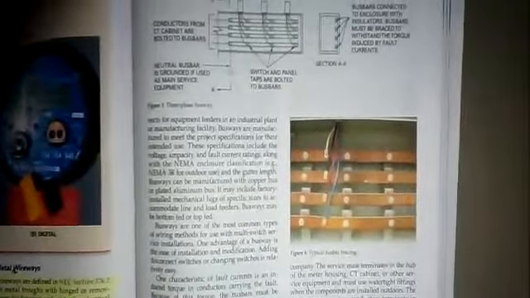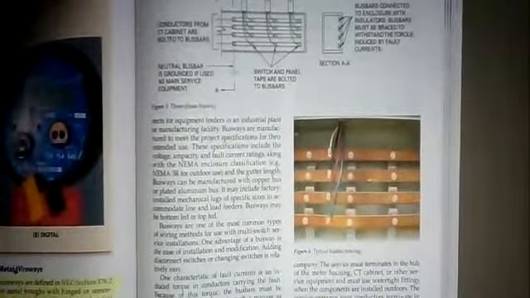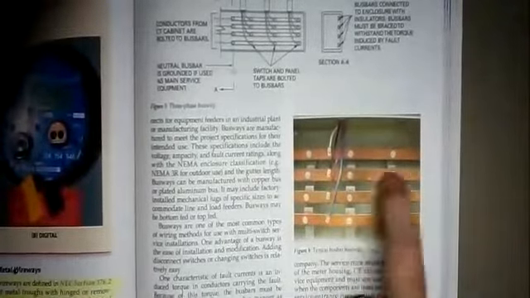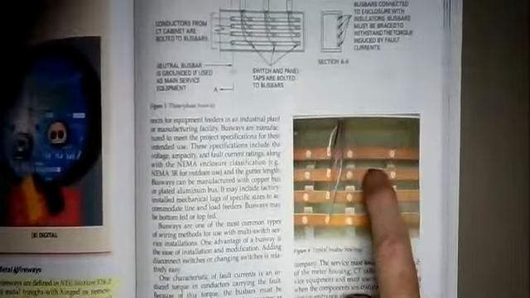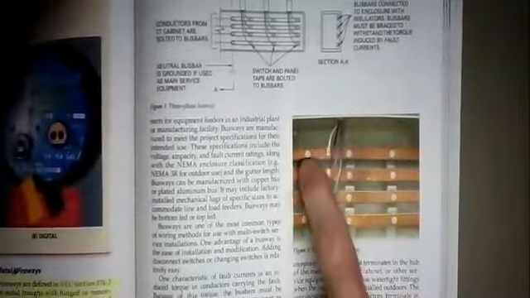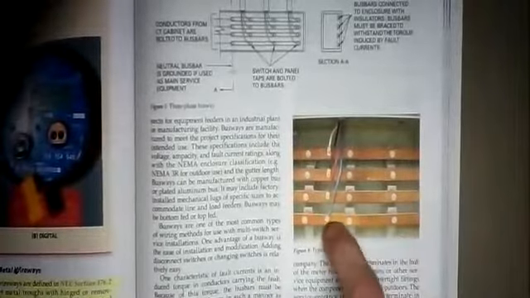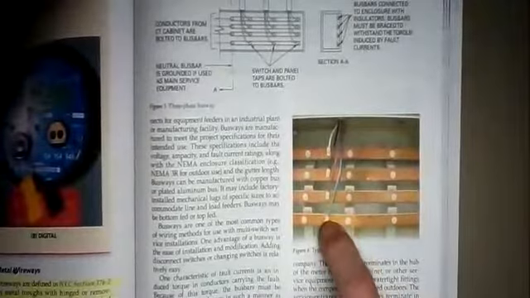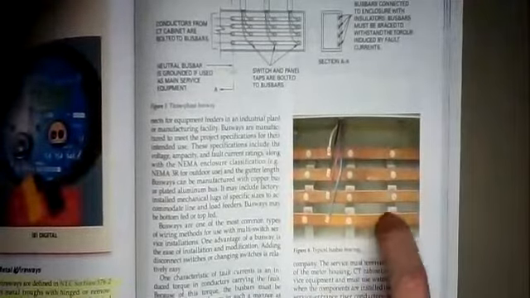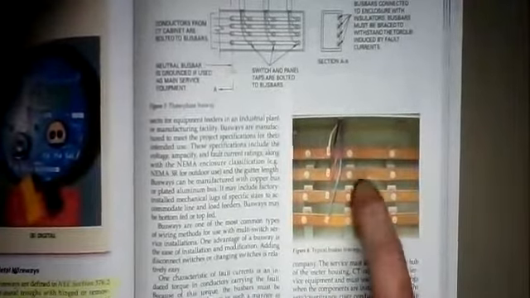So here's kind of an example of what it looks like inside of a busway. These are bare copper bus, and they're running inside of this metal cabinet, and they're separated from the backplane by insulators, and you can tap onto them and take your power directly from them. Some of them have threaded holes where you can screw in circuit breakers.